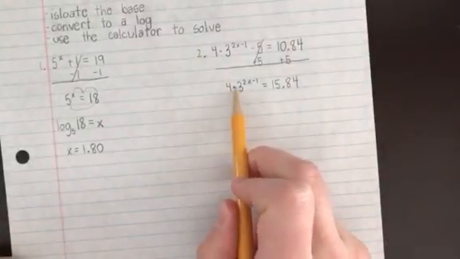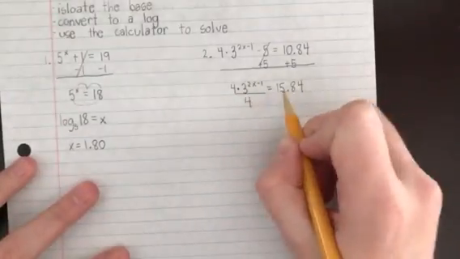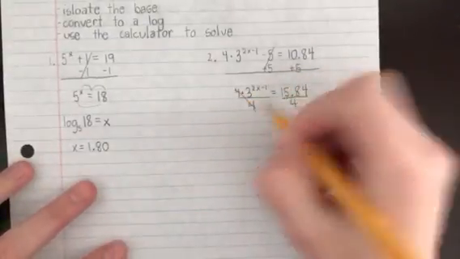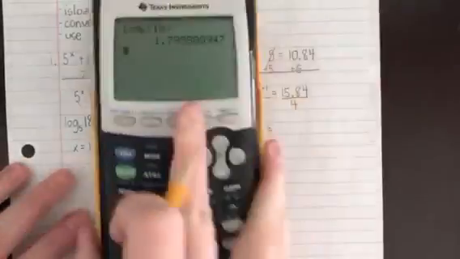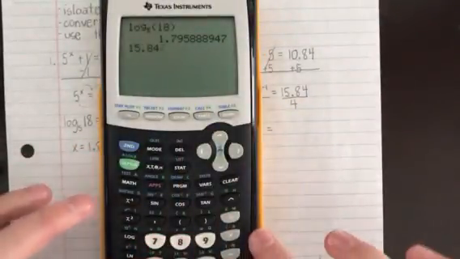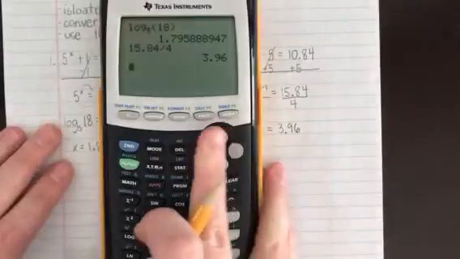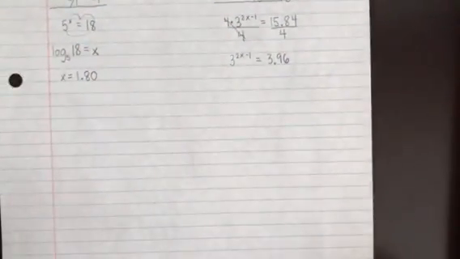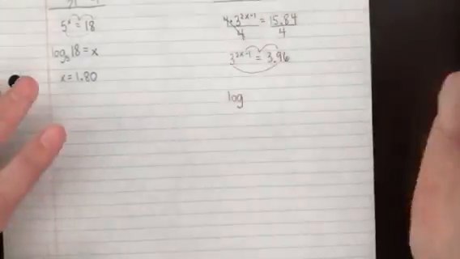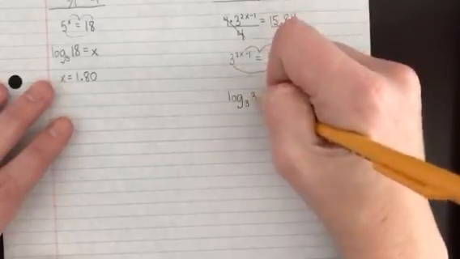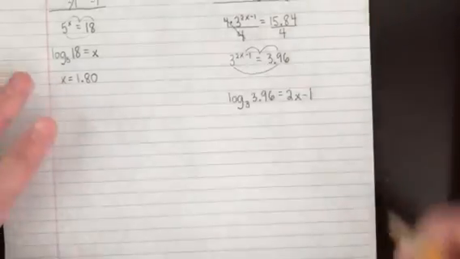Then, in front of this base of 3, I've got a multiplication of 4. To get rid of that multiplication of 4, I divide both sides by 4. So I get 3 to the 2x minus 1 equals 15.84 divided by 4, which is 3.96. All right, and now that I've got my base isolated, I'm going to convert to a log. So log base 3 of 3.96 equals 2x minus 1.